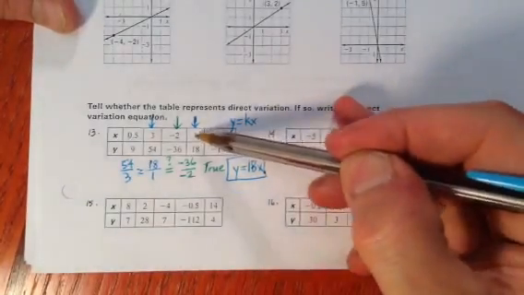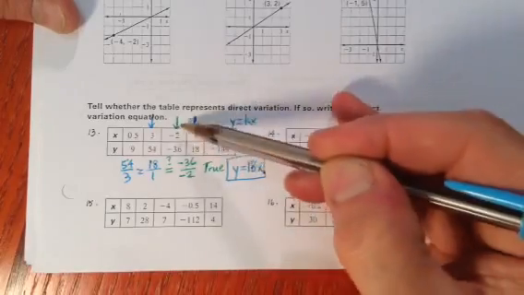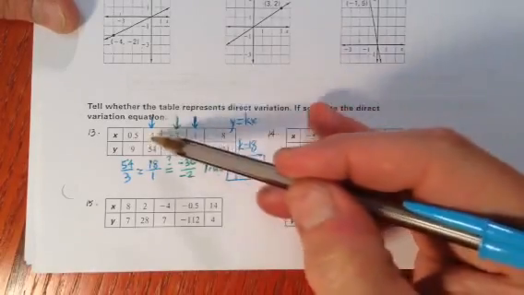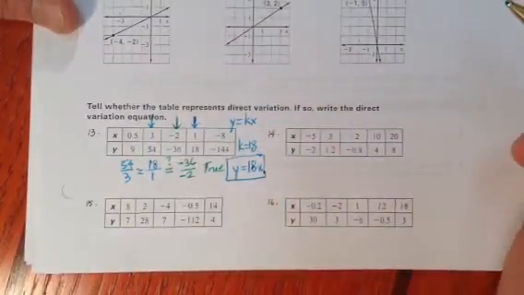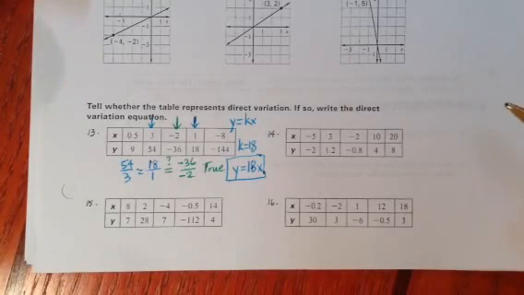And you can check it out. 1 times 18 is 18. Negative 2 times 18 is negative 36. 3 times 18 is 54, and so on. Okay? Now, let's try another one here.